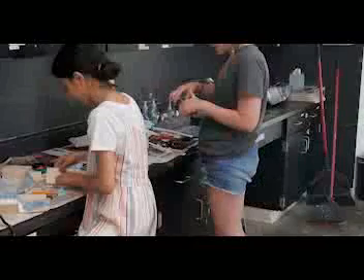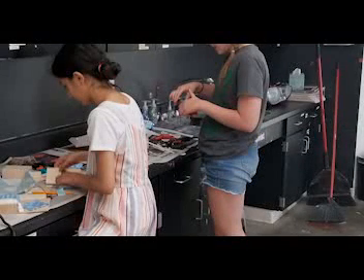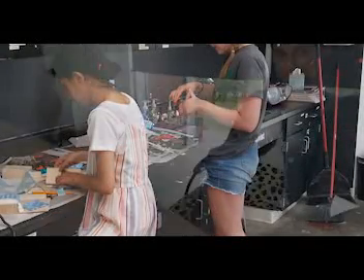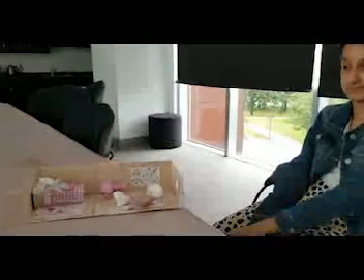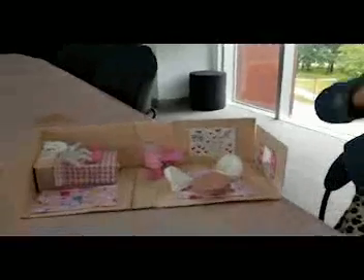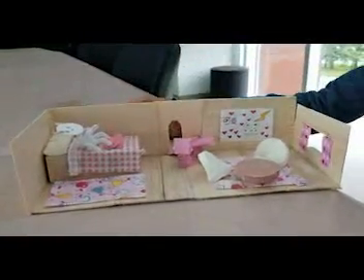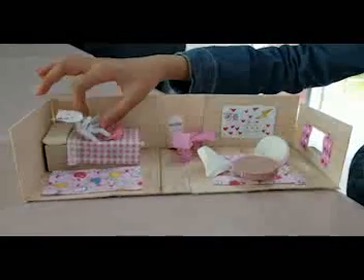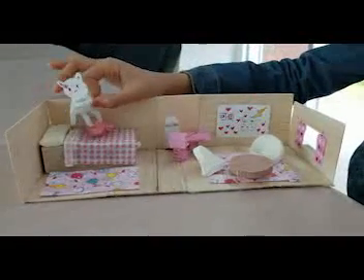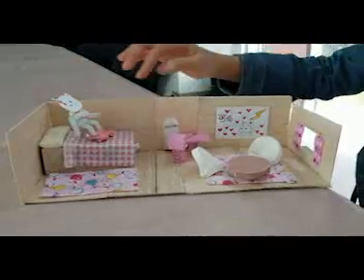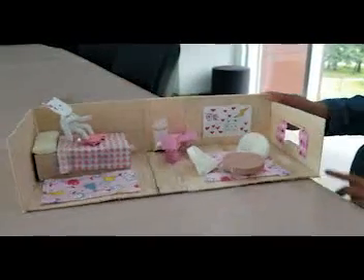Okay, Sarah. So, tell us about what you created. I created a bedroom set. Okay, in this bedroom, what were all the pieces that you built? The chairs, a table, another table, and I made a bed with a bunny, rugs, and a window with a poster.